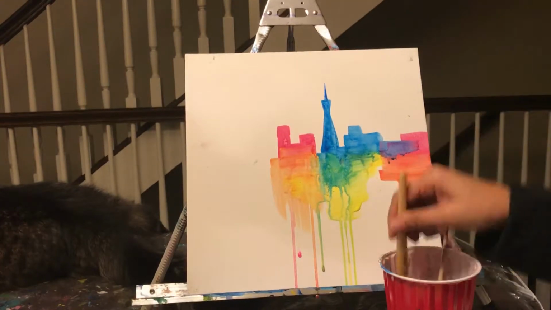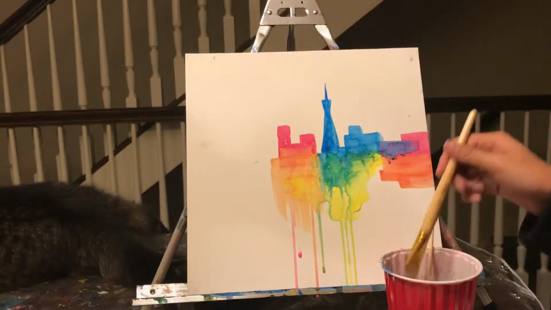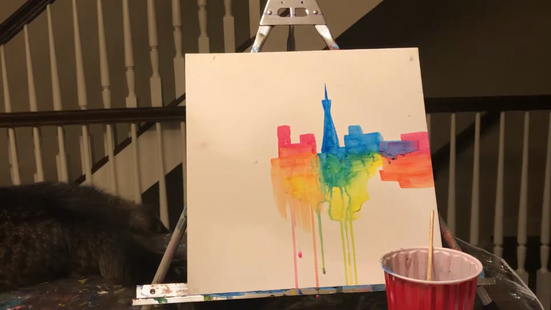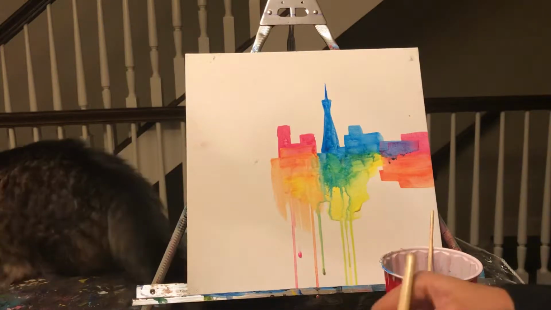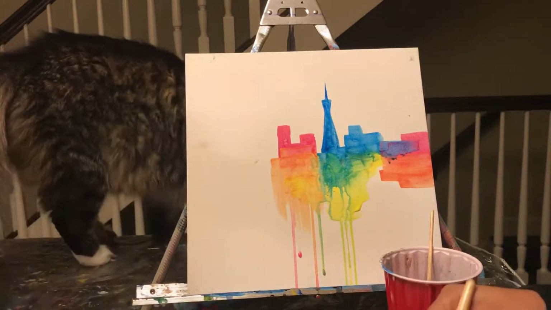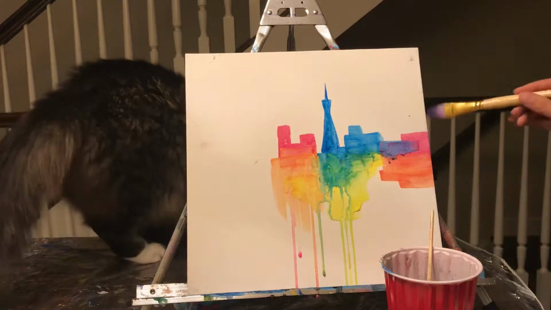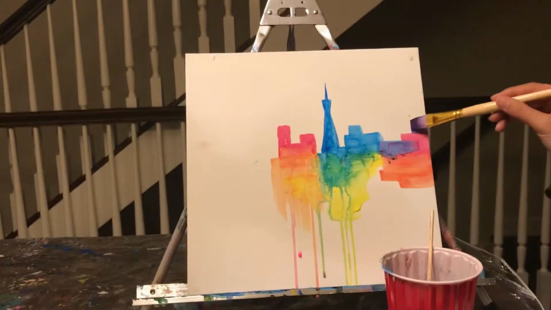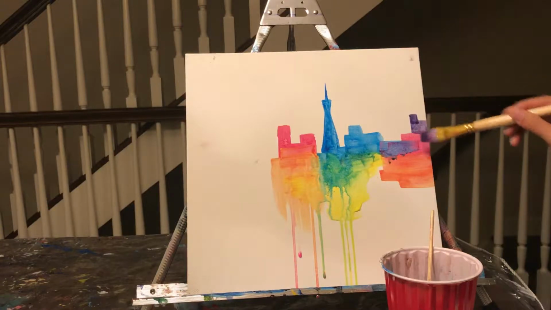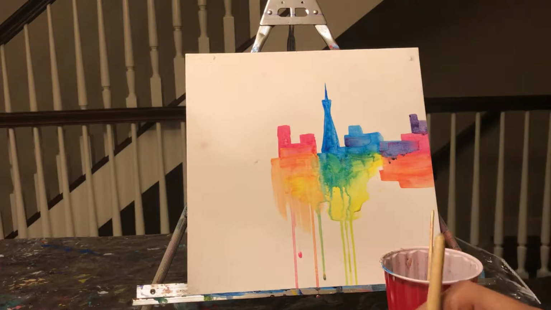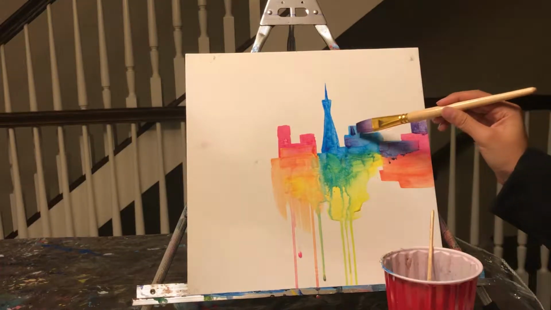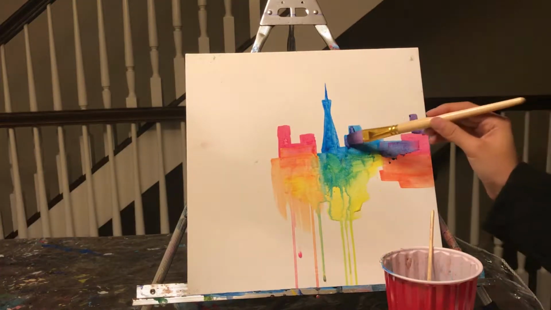Okay, so then once people have generally this skyline, they can always start adding more to it. So for example, if it feels a little bit sparse and they want to add more buildings, they could, for example, here's some red. I'm going to add a layer of purple on top because red and purple look really good together. Okay, you could also add a little bit of purple here to create a shadow, for example. I've seen people do that with great success.